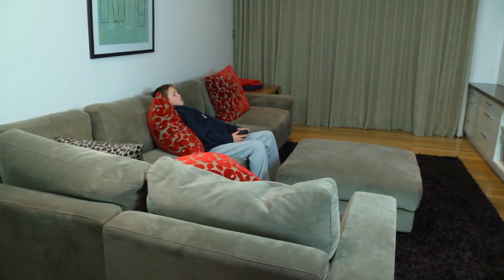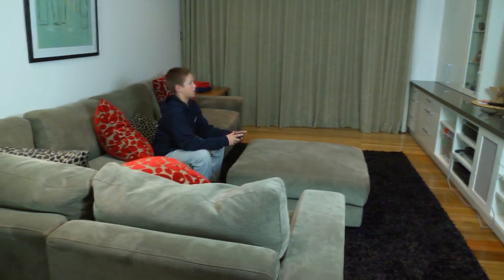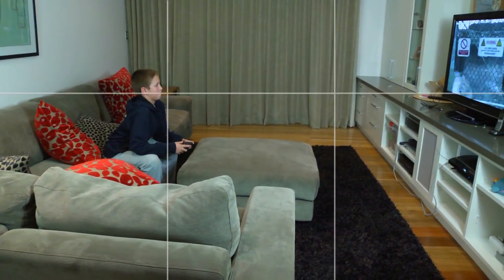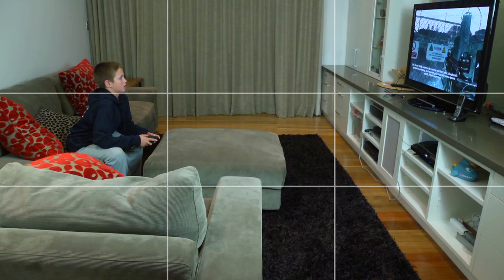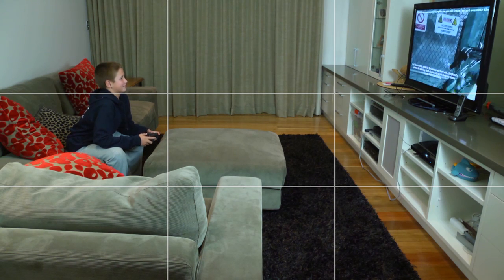The rule of thirds is applied simply by dividing your frame into imaginary thirds, vertically and horizontally, and then aligning a subject with the guidelines like this.